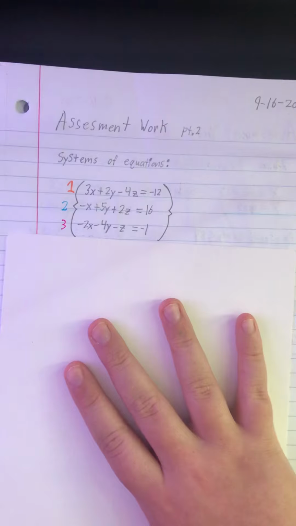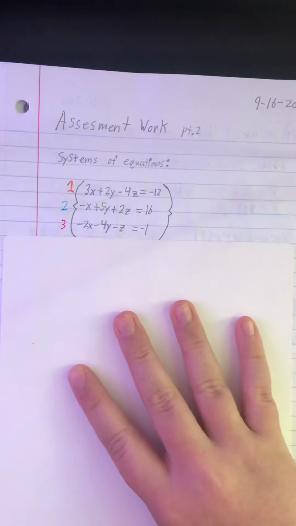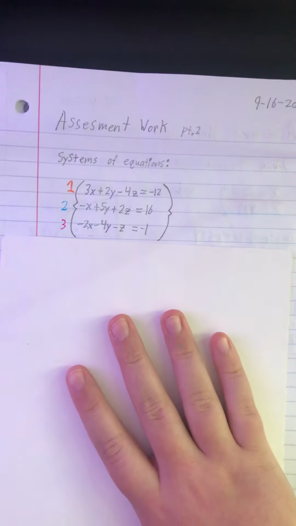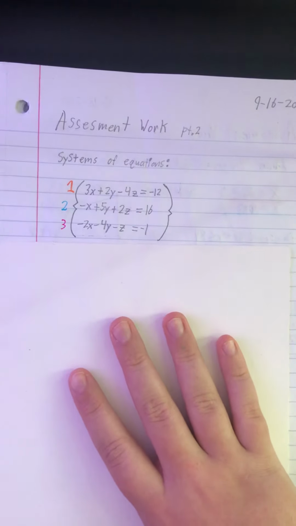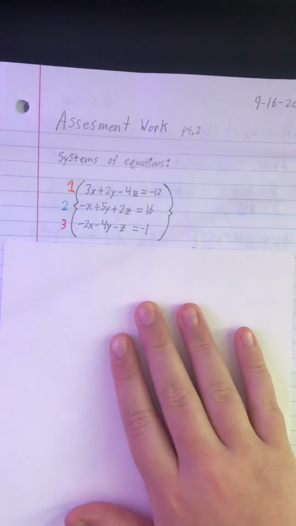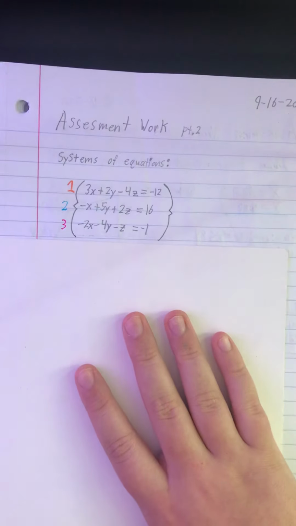In a system, our ultimate goal is to get an ordered pair, or triple in this case, of all the values of each variable. We have three variables, x, y, and z, and at the end, we want to get an ordered pair of all their values. To do so, we need to combine the different equations in the system.